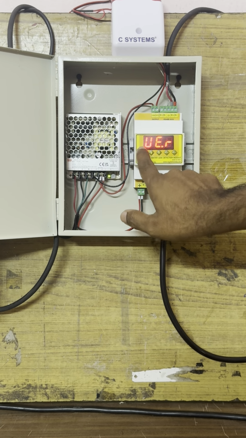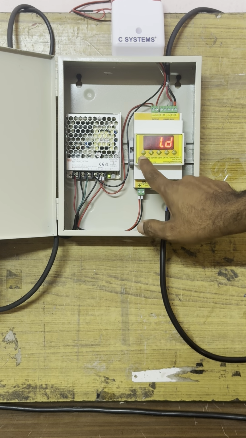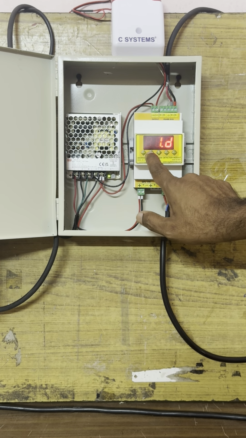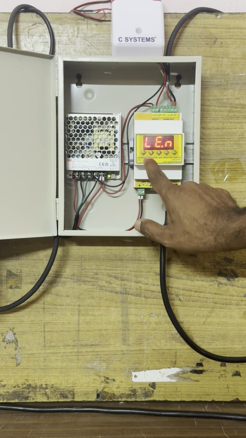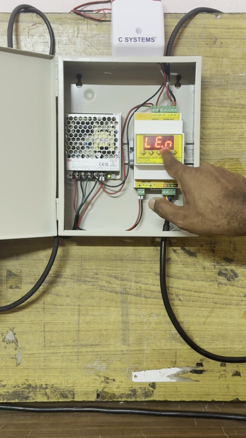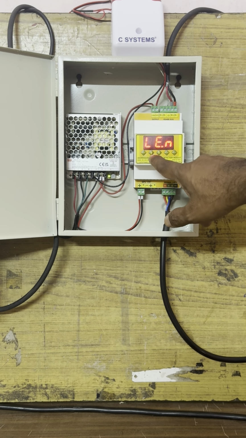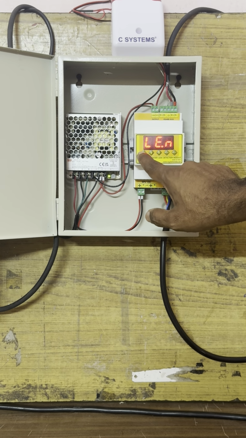So after connecting it, press menu, enter. This is ID. I am going to set the length. So press up or down arrow. You have got a menu called LEN. This is the length. In our case, the sensor cable we have kept for demonstration is 10 meter. So I am going to set 10 meter for the length menu.